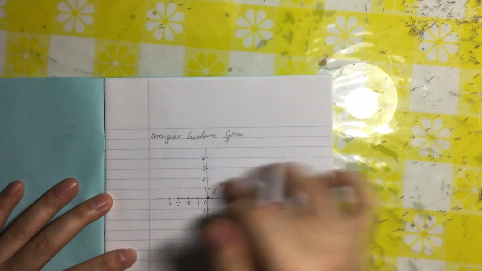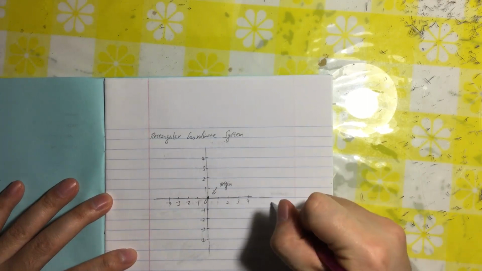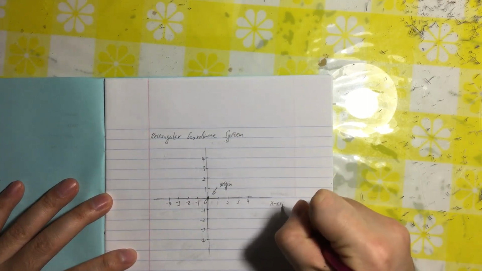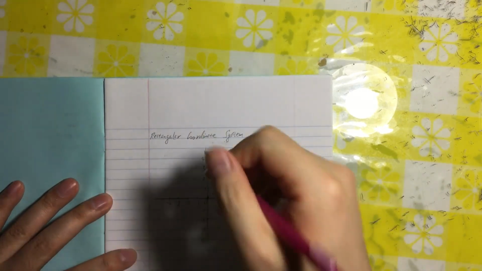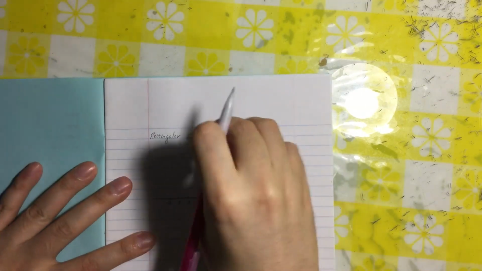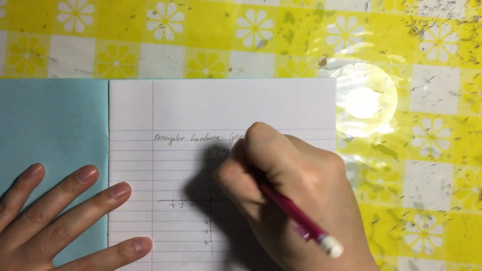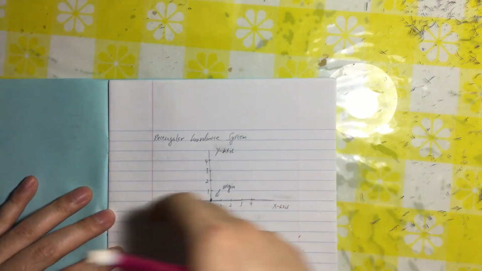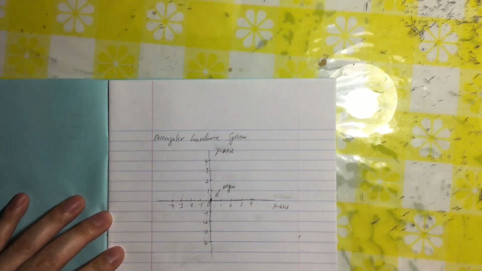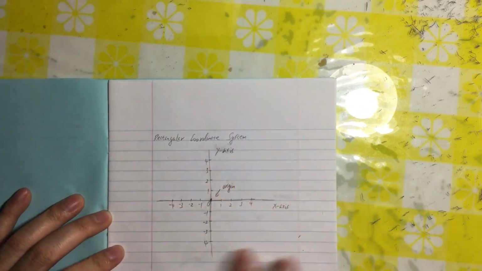These two lines have a name. The horizontal line here is called the x-axis. And the vertical line is called the y-axis. That's the x-axis, that's the y-axis. And here we can see that the two lines divide the plane into 4 different regions. We call them quadrants. Here we have 4 different quadrants.